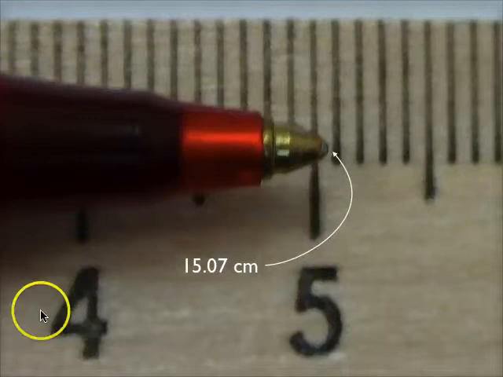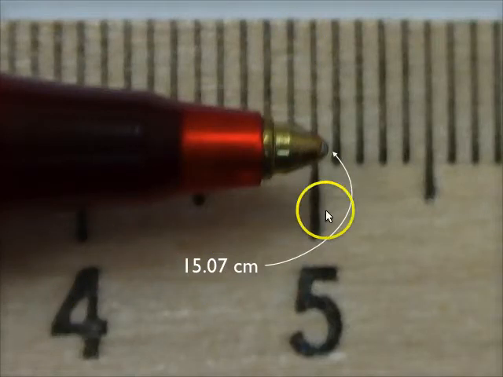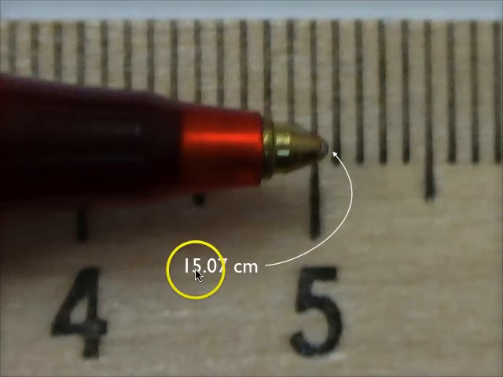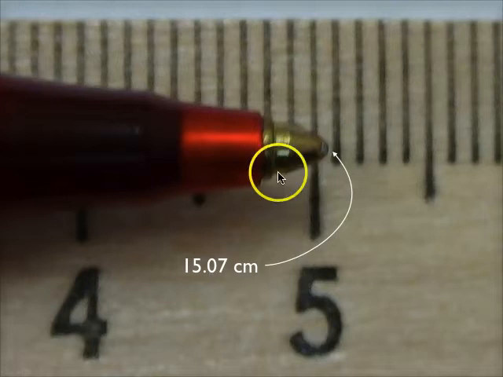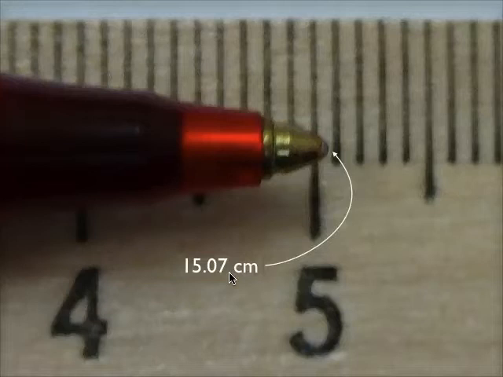Now let's look at these numbers and see what we're sure of. That 15, we know for sure it gets to 15 and doesn't get to 16. So the 1 and the 5 we can be very certain about. We can also be sure about this 0. We know it does not get to 15.1. That 7 was a guess. You could be just as right saying 15.06. We don't know. We know it's somewhere in that area, but we don't know for sure. We call this an uncertain digit.